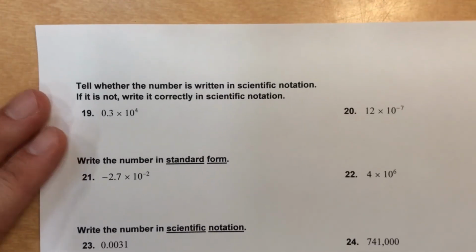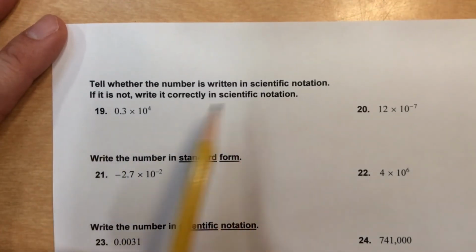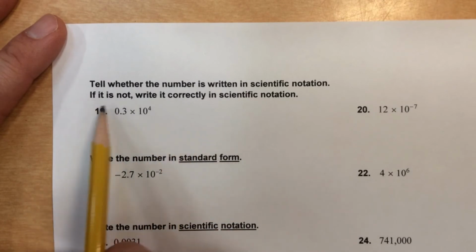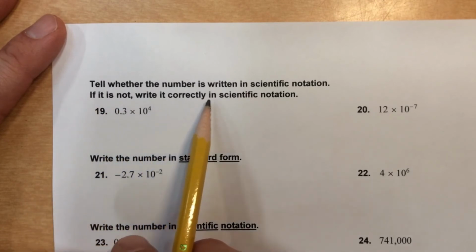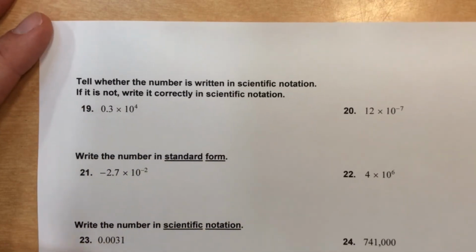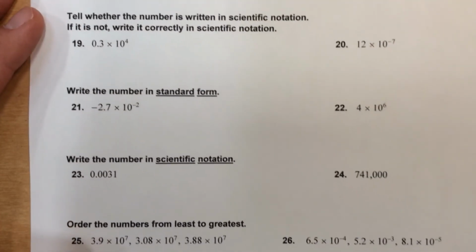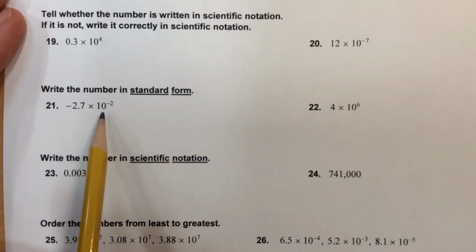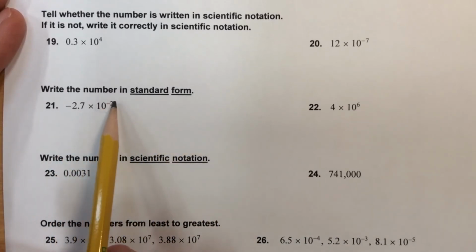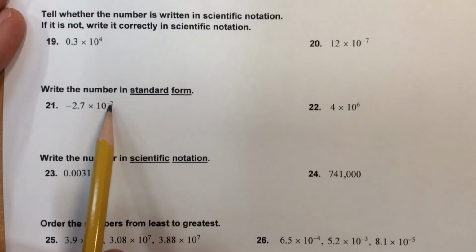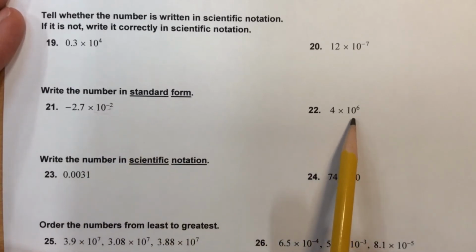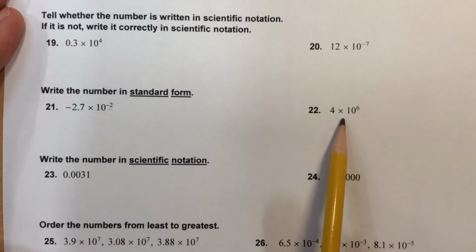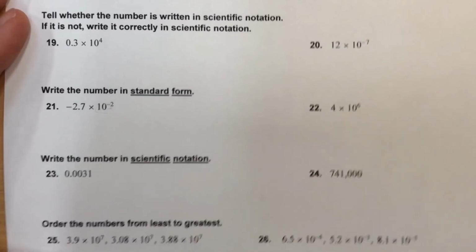For number 19, tell whether it is written correctly in scientific notation. If it is not, write it correctly in scientific notation. Spoiler alert, neither of those are written in scientific notation. I couldn't help myself. I had to tell you. Okay. Write the number in standard form. So here, you're going to move the decimal 2 places to make that number part smaller. Here, you're going to move the decimal part 6 places to make the number bigger.